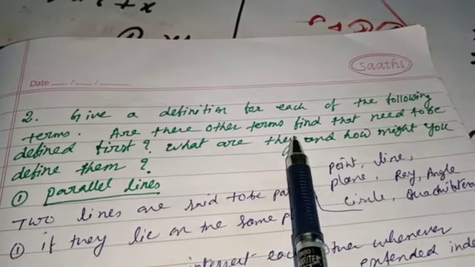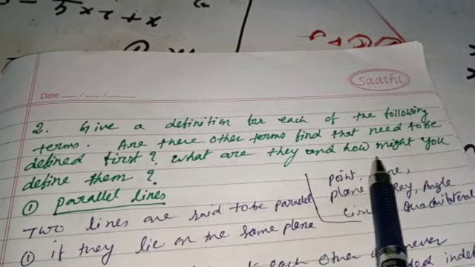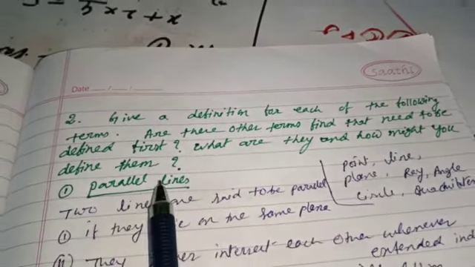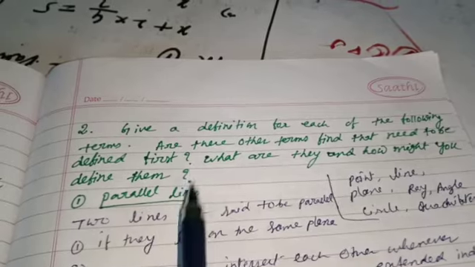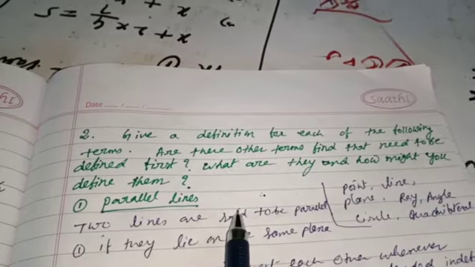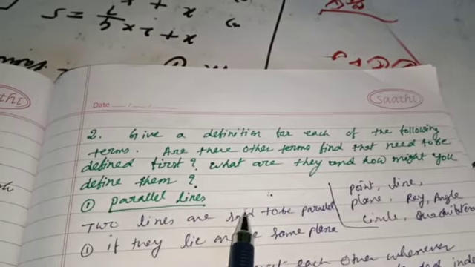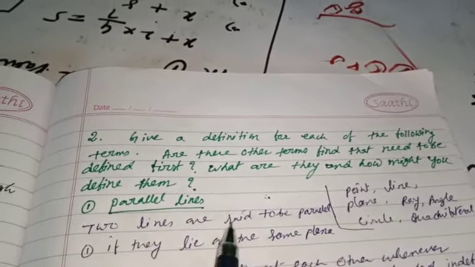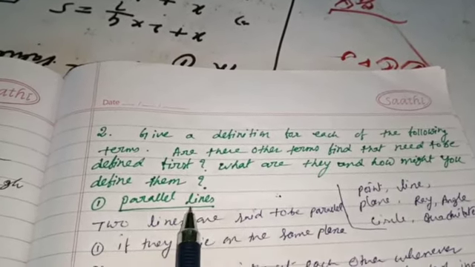Are there other terms that need to be defined first? What are they and how might you define them? Means they have given some terms to define, and before that, if you need to define some other terms, then you can do so. For example, to define straight line, first of all you have to know what a line is. Then only you can understand straight line. So now parallel line, then perpendicular line, line segment, radius of a circle, and square.